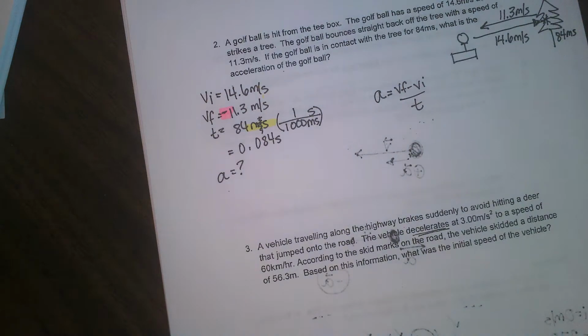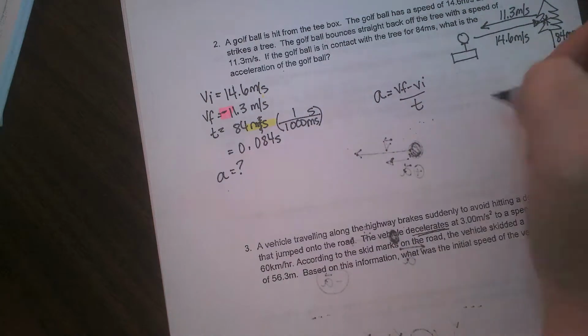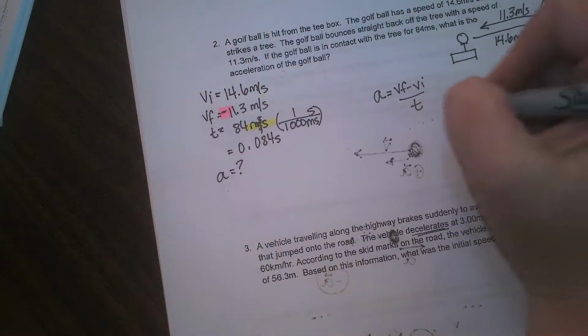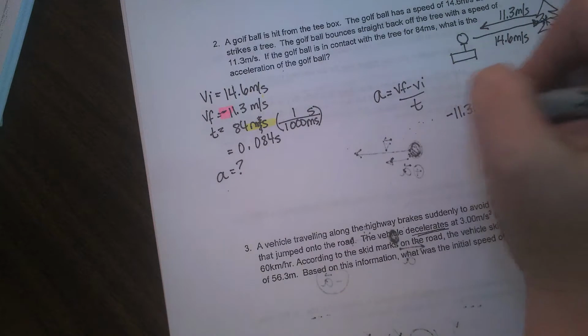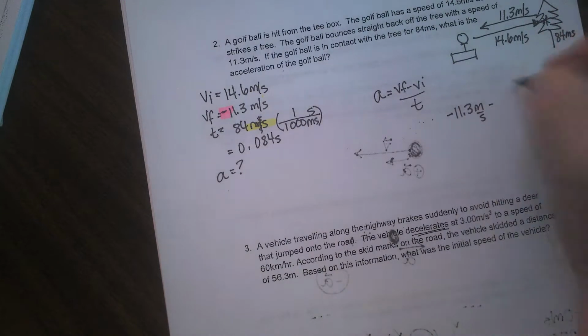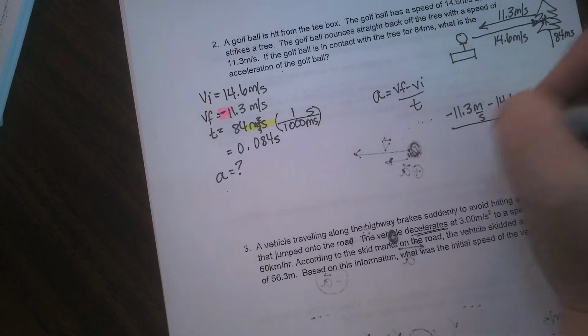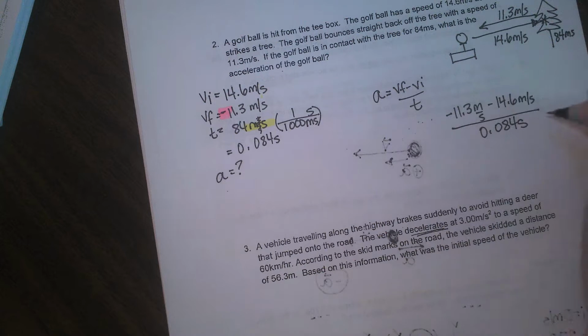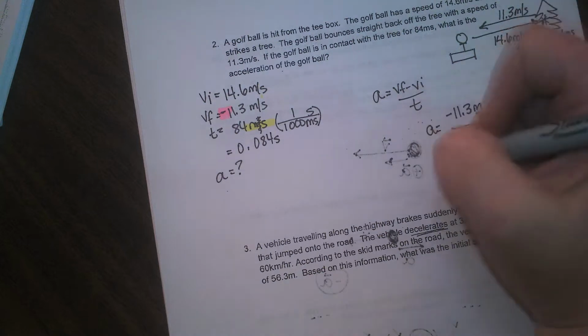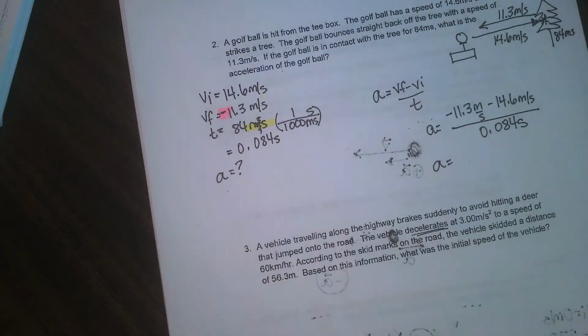Good job. So VF is negative 11.3, subtracting 14.6, and then we're going to divide it all by 0.084 seconds. So A is going to be equal to what? Princess is going to calculate it, and Cameron's going to fact check it.